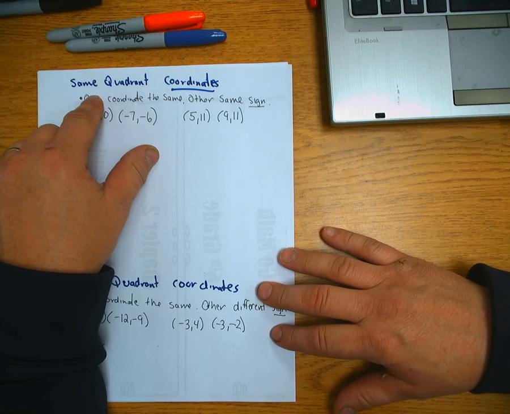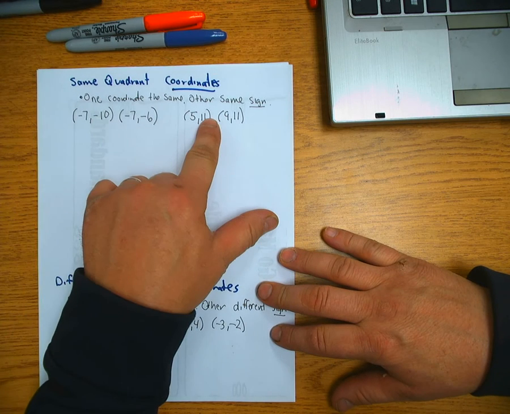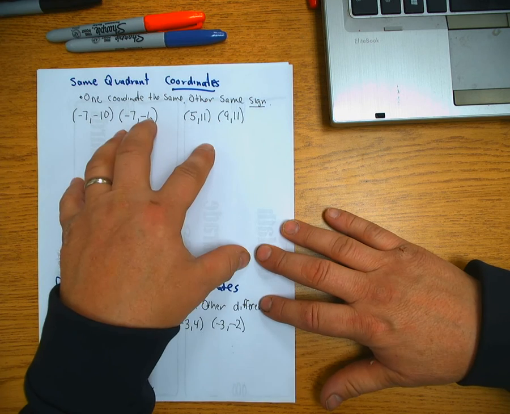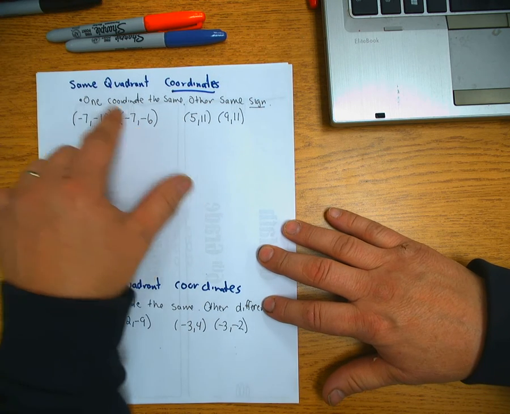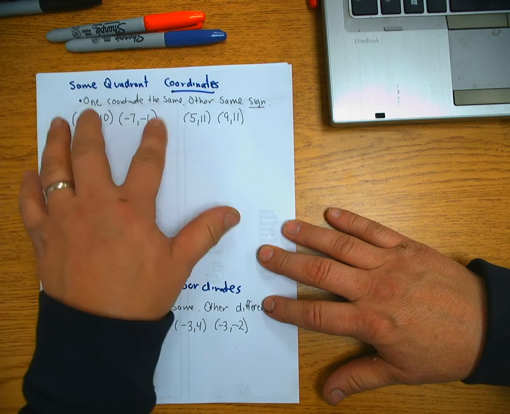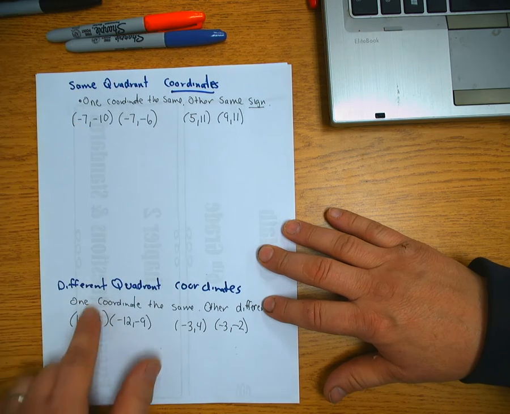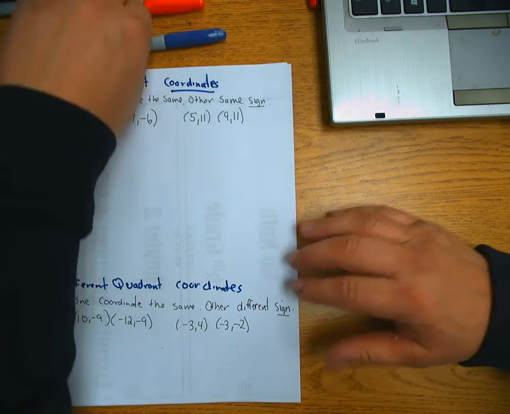Distance on a coordinate plane, only now I'm just given coordinates. I'm not given a picture. You're going to have to trust that if you plot these, they would end up in the same quadrant. These would end up in different quadrants.